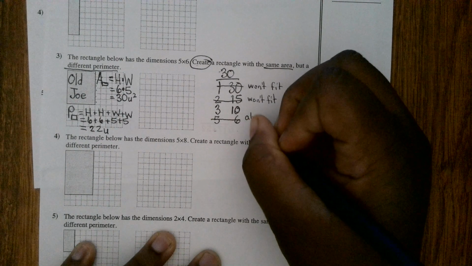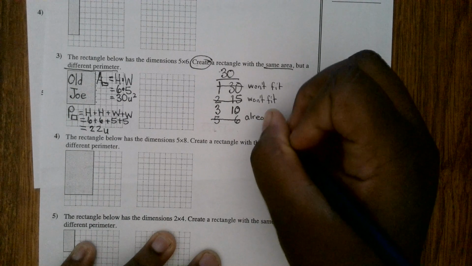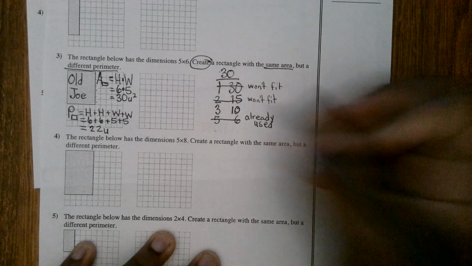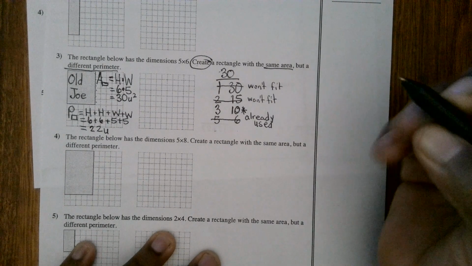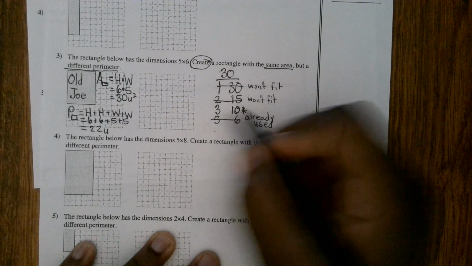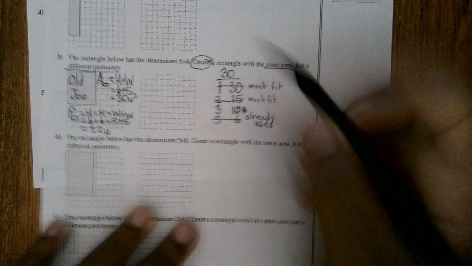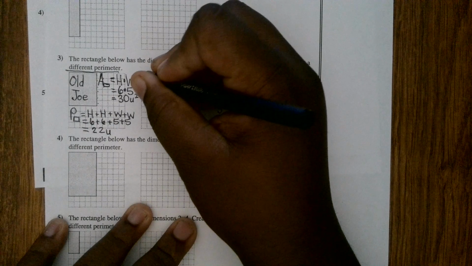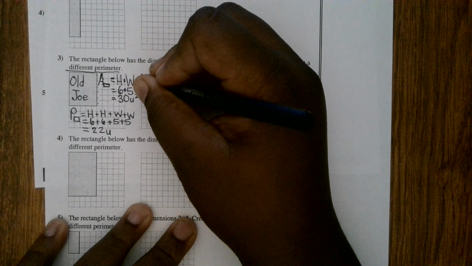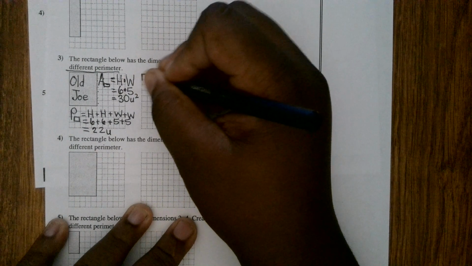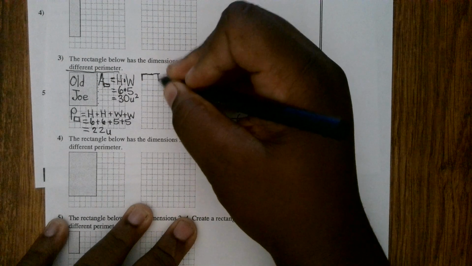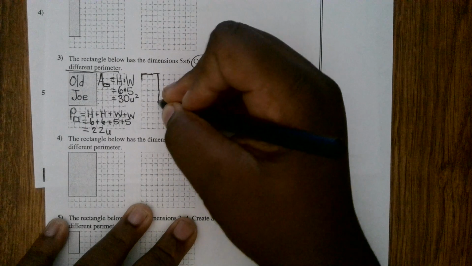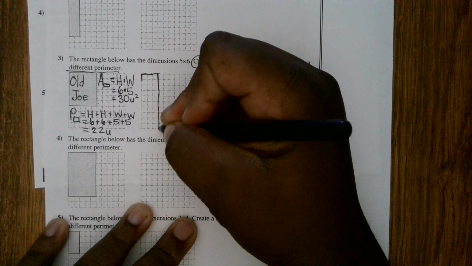Those are the dimensions of Old Joe. And so, winner, winner, chicken dinner. I'm gonna explore 3 and 10 as my dimensions. If my rectangle were 3 units wide, 1, 2, 3, and 10 units high, 1, 2, 3, 4, 5, 6, 7, 8, 9, 10.